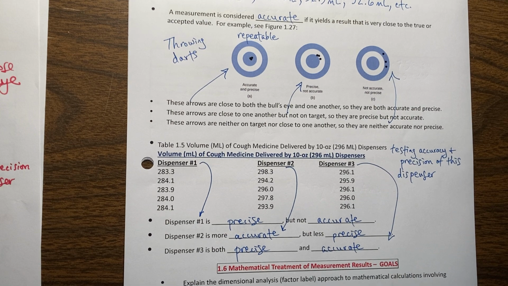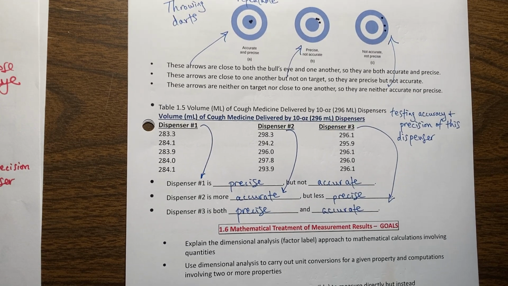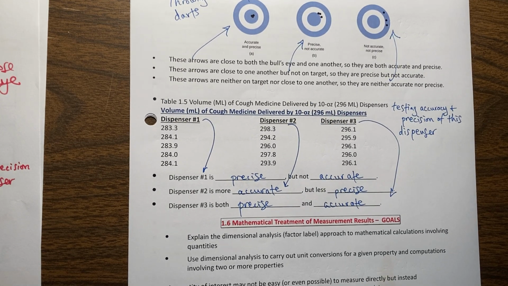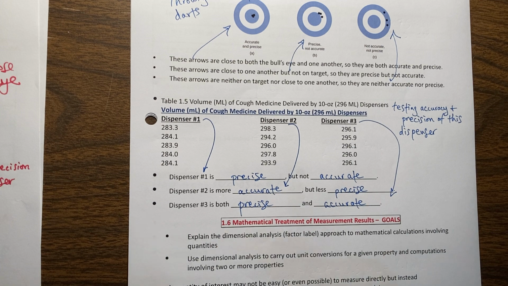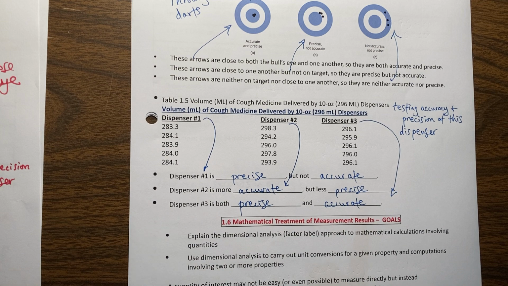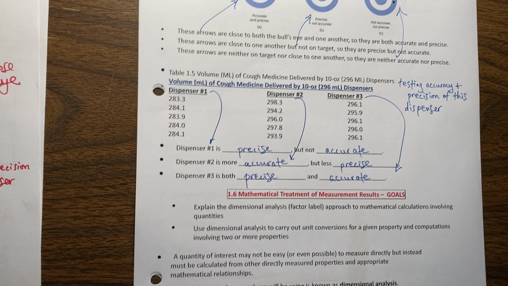So you'll get a lot of practice with that sort of thing in labs when you do multiple trials and experiments. The reason why we do multiple trials or attempts at an experiment is for this very reason, to make sure the results are repeatable or reproducible and that you're getting close to the right answer.